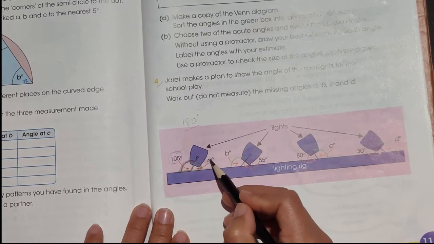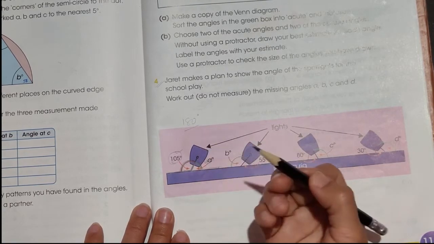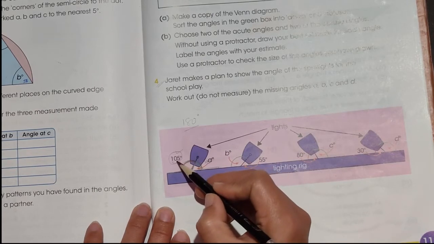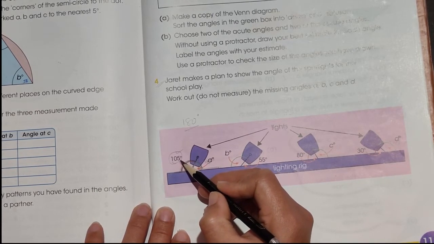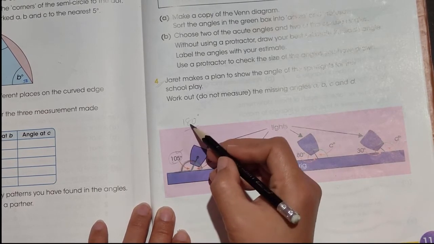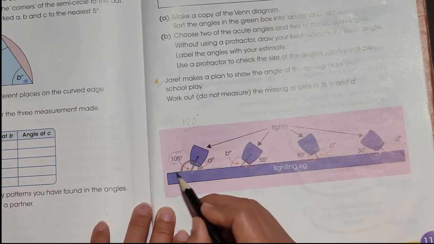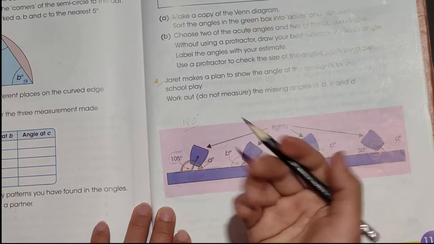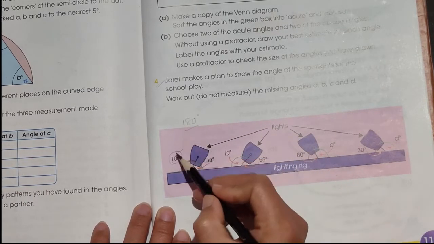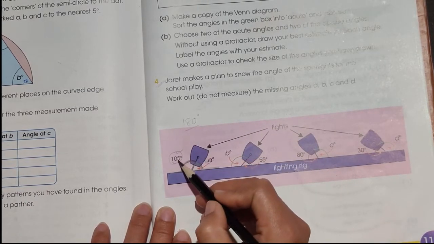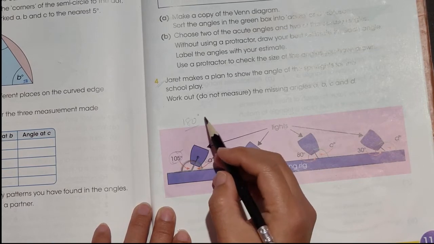To find this missing angle, we're going to subtract this 105 from this 180, because these two angles together make a straight angle, that is 180.